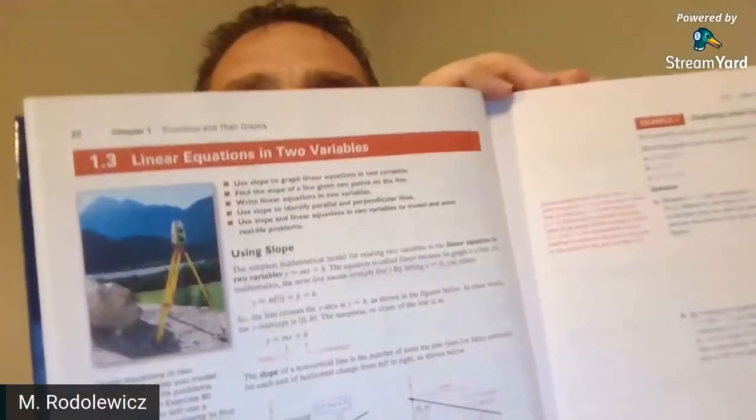Linear equations in 2 variables. Let me explain what these concepts are. Use slope to graph an equation. I'm sorry, that's a middle school, 9th grade skill. You've tested into this course. Even if you forgot the skill, you can look at these examples and learn how to graph a line. Find the slope of a line. Write linear equations in 2 variables. So you might remember something called y equals mx plus b. You might recall something called point slope formula.